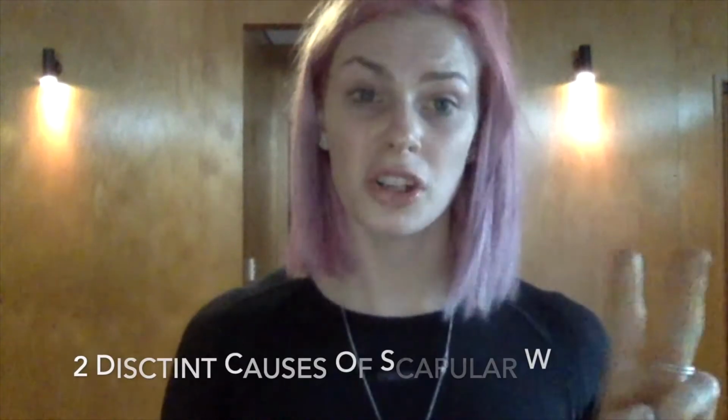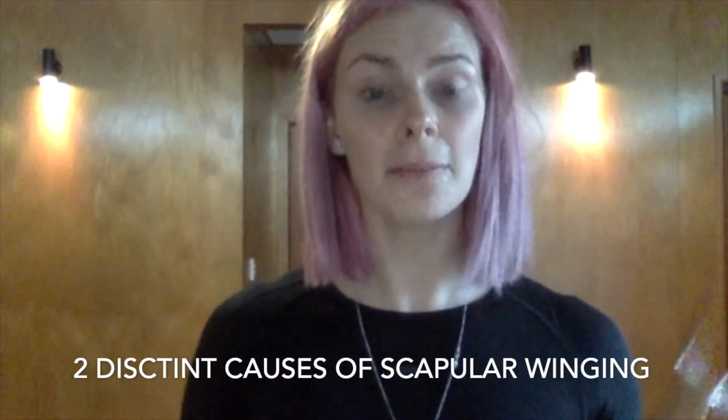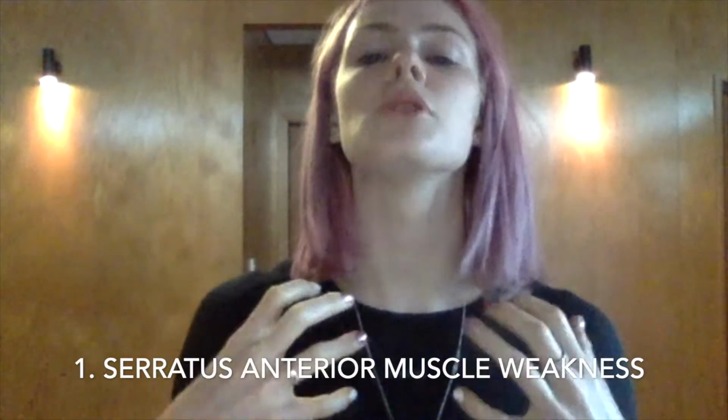So scapular winging can occur in a variety of degrees within the general population. However, there are generally two distinct causes of winging. The first cause is due to muscular weakness. This is the most common and it's also less severe. This is what most people talk about when they say they have a winged scapula. The serratus anterior is the primary muscle responsible for winging.